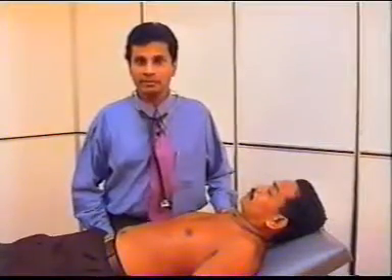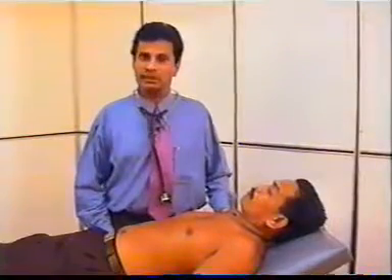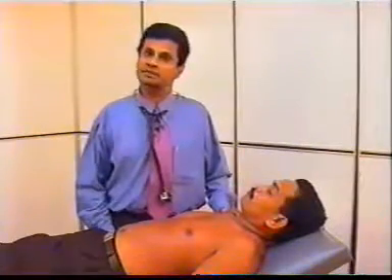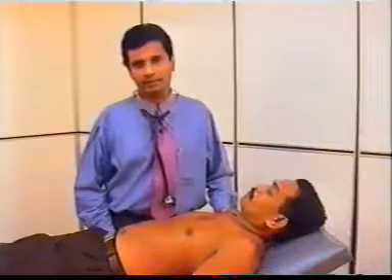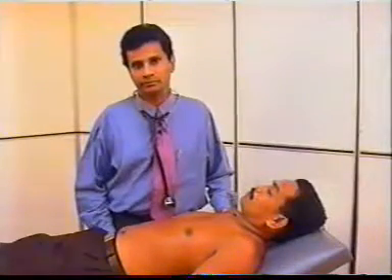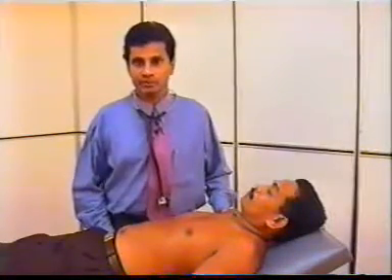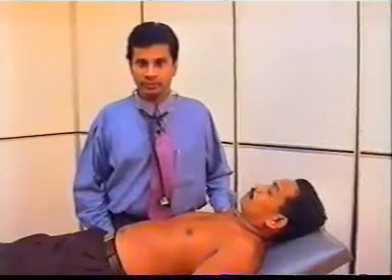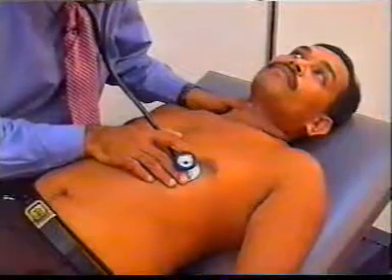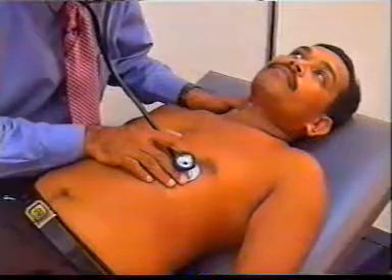Then if there are any murmurs, you concentrate on the murmurs and ask yourself whether the murmur is a systolic murmur or a diastolic murmur. It's very important that you time the murmur. To time the murmur, you should have your thumb over the carotid while auscultating.